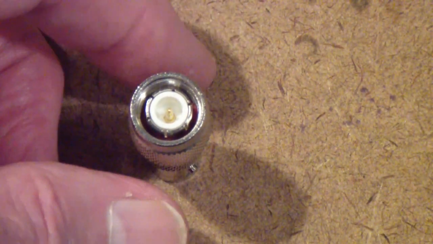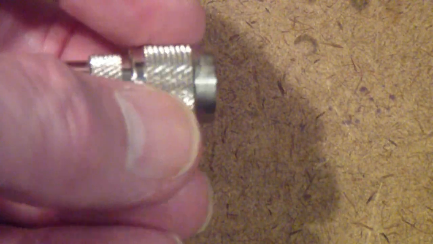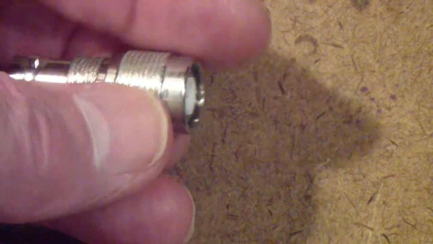And by the way, while we're talking about threaded connectors, if you see a knurl on the outside of a connector like this, it is not intended to be tightened by wrench. It's intended to be tightened by hand. And the impedance and the characteristics are intended to be measured with hand tightening.